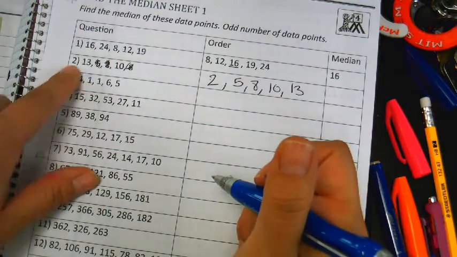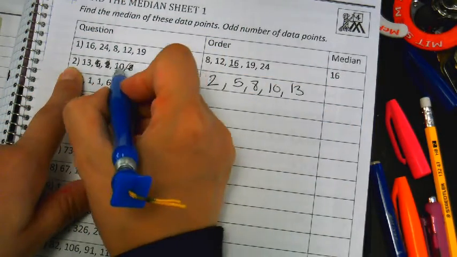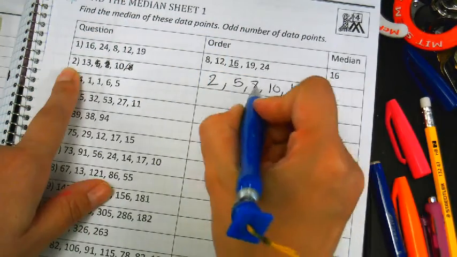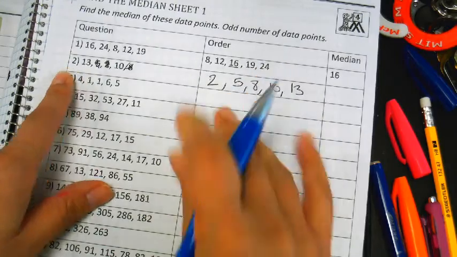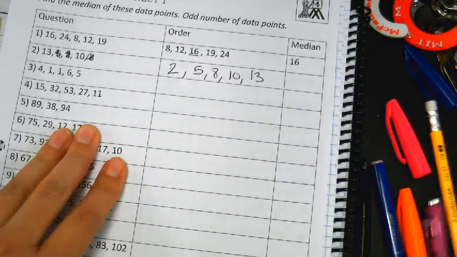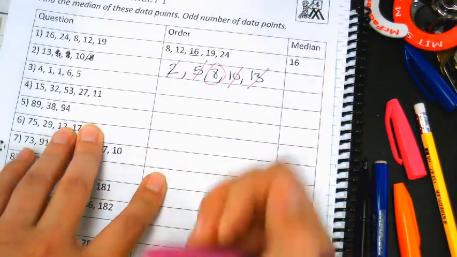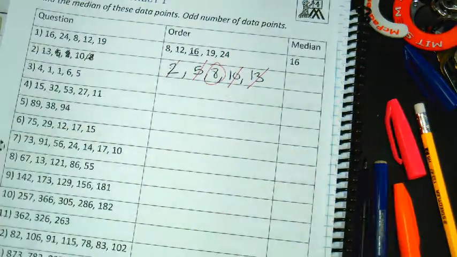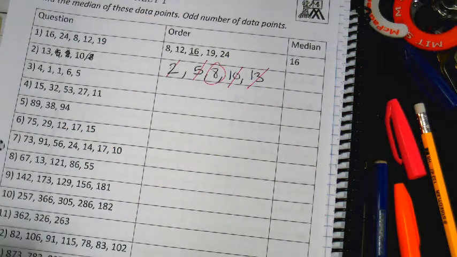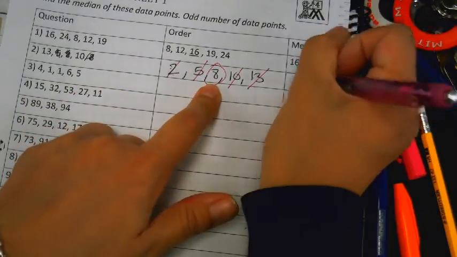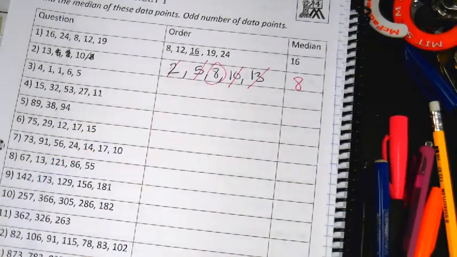No, this is number 2. 1, 2, 3, 4, 5. So we have all 5 numbers. Then after that, you're going to cross them out. Front, back, circle. So you're looking for the number right in the middle. The 8 is in the middle once you put them in order.